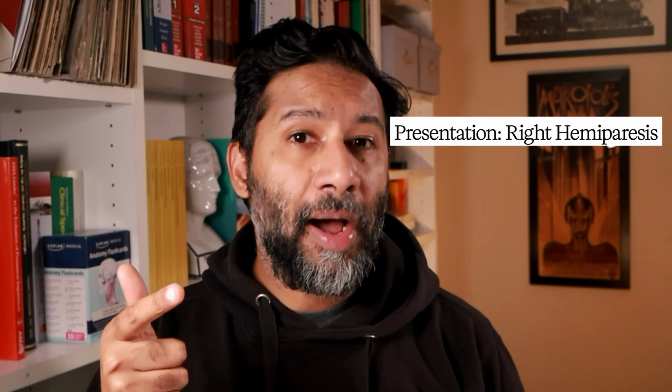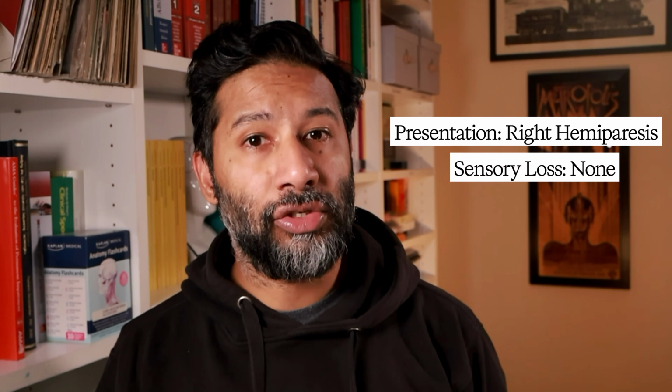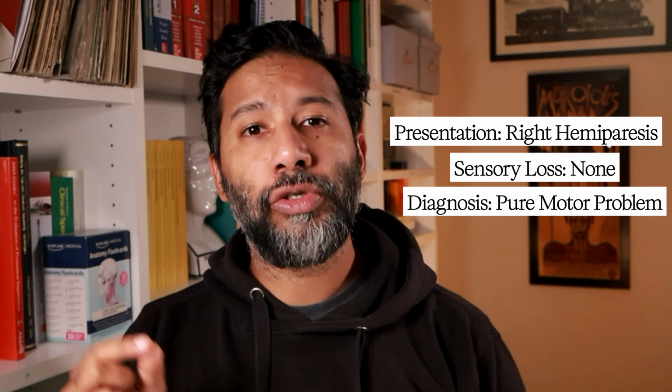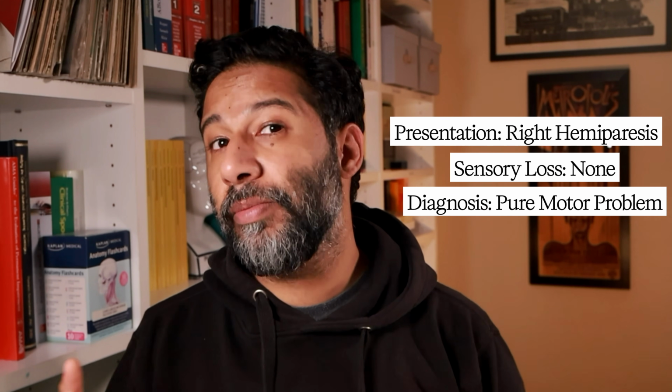So let's go back to that man with the right-sided weakness. He has right face, right arm, right leg, all weak, all the same degree, and no sensory loss at all. So this is a pure motor problem. That tells us to start with the motor pathways. Let's follow a single motor signal from the moment it leaves the brain.